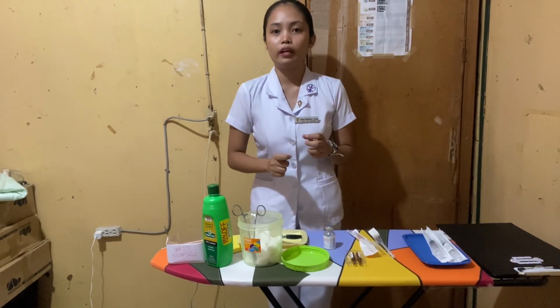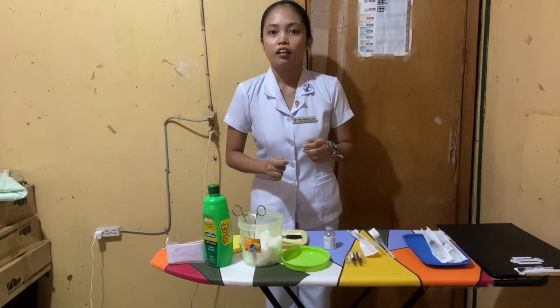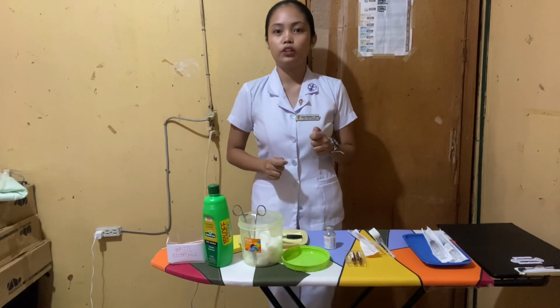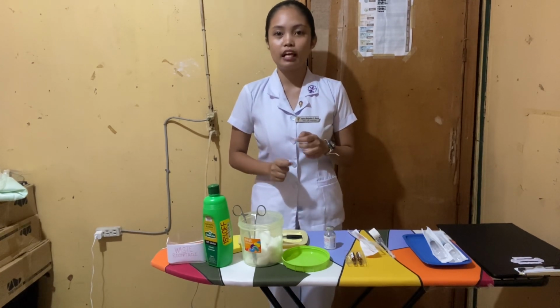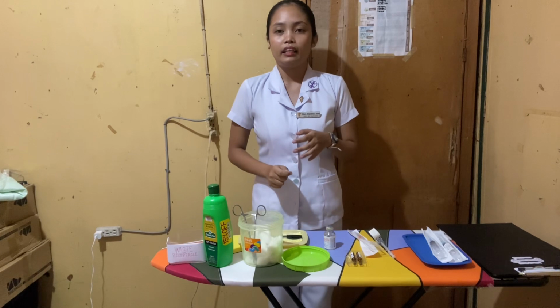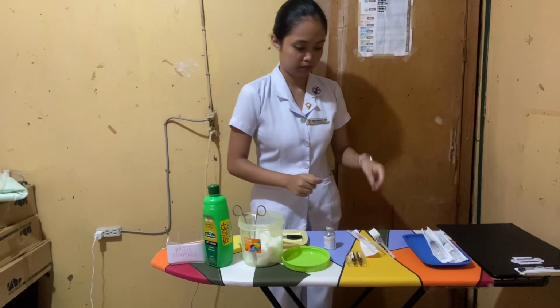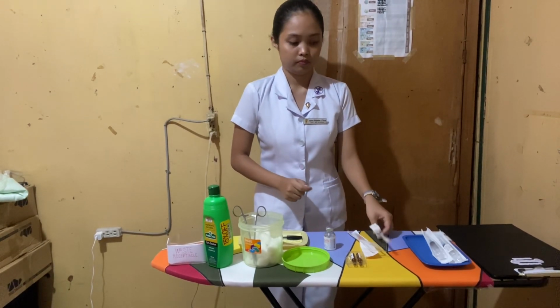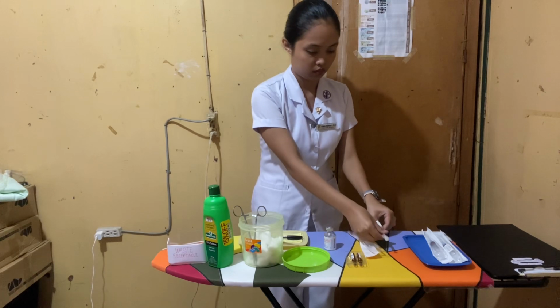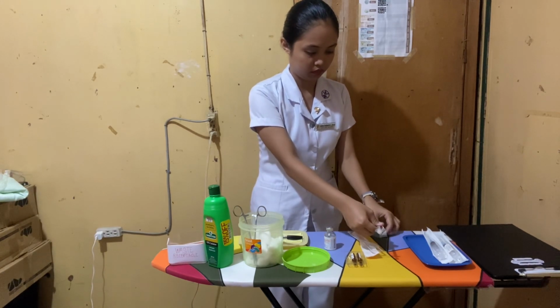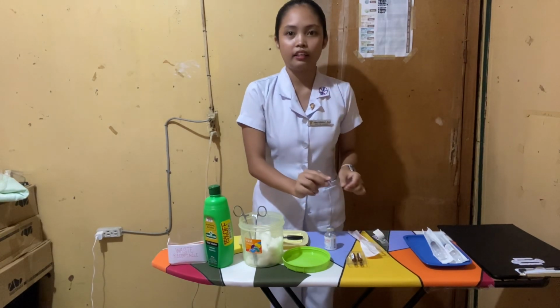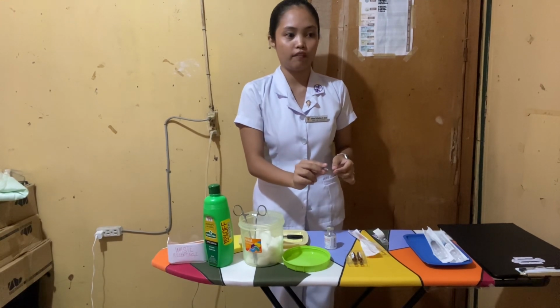After that, I'm going to get my syringe and uncap the syringe, and then I'm going to draw air into the syringe. The amount of air will be equal to the amount of the medication that needs to be administered. And then I'm going to push the air into the vial.